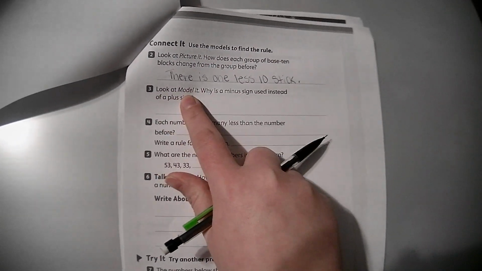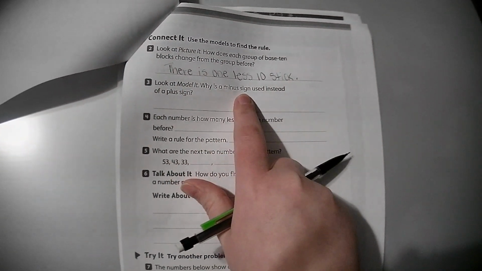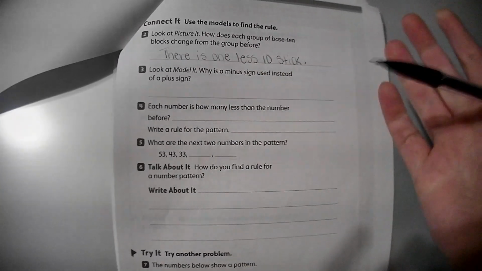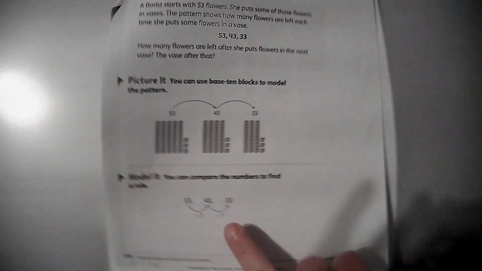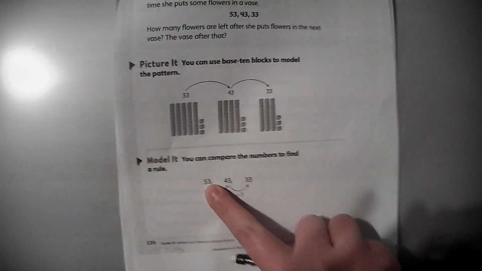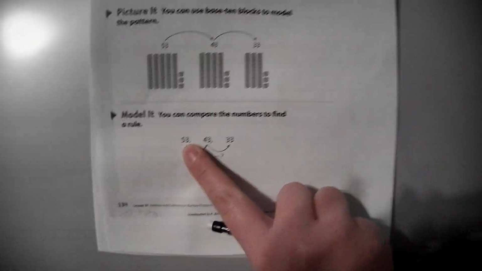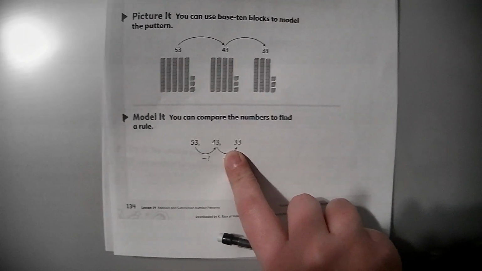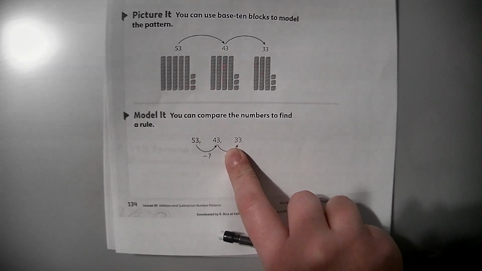Look at the model. Why is a minus sign used instead of a plus sign? Well, let's look. So they want to know why there's a minus sign here. Well, what's happening? 53, 43, 33. What's happening? The numbers are going down.